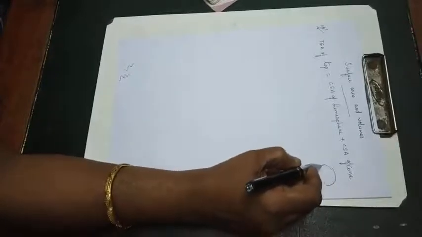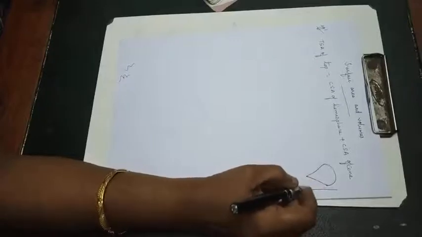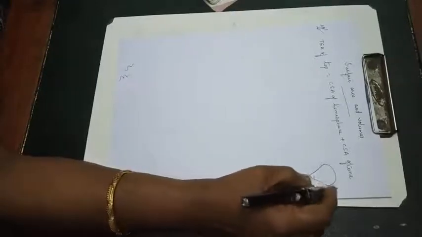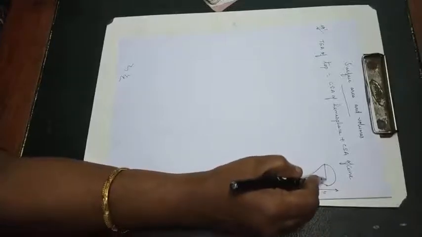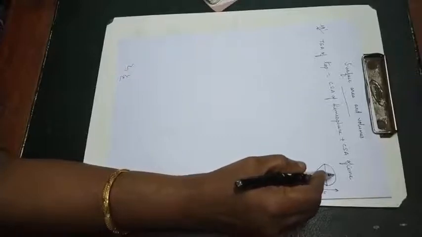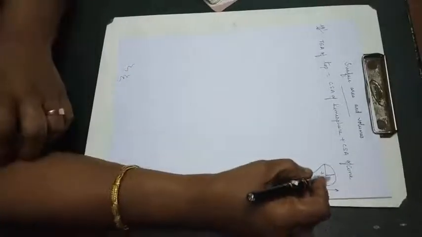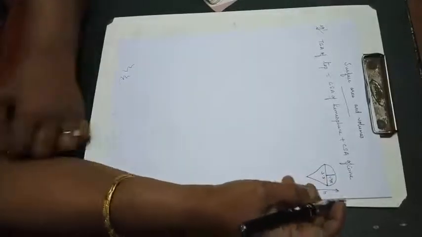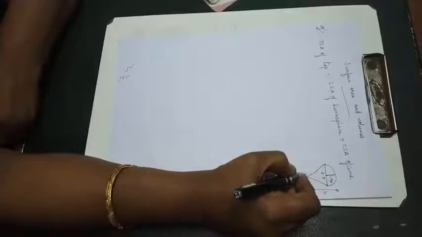Now the figure is given like this. So total height is 5 and this one is 3.5. So what will be the radius? Radius will be 1.75. Now what will be the height of the cone?